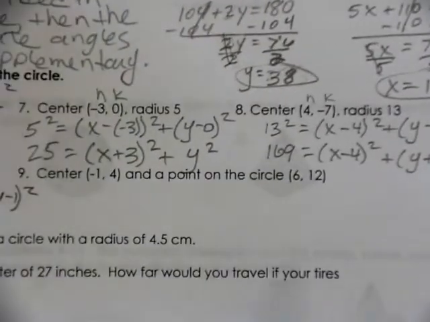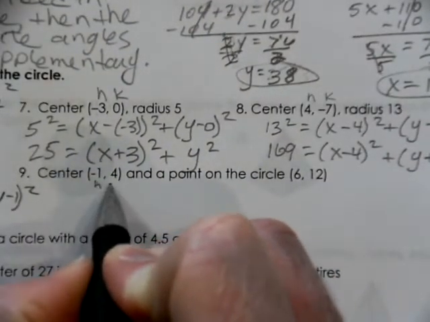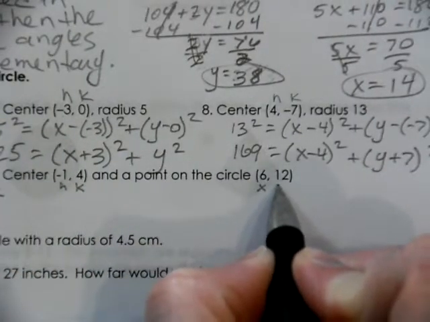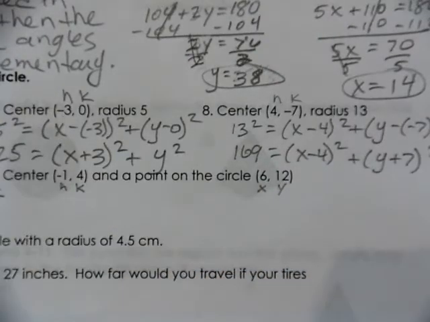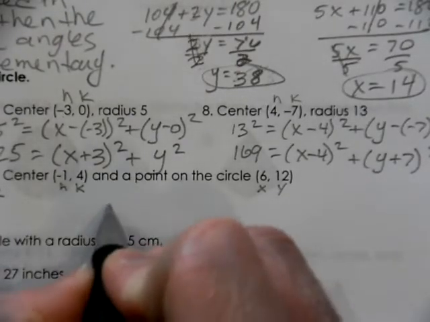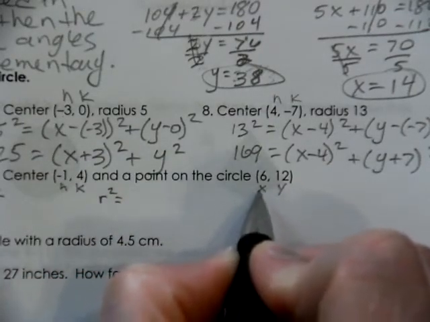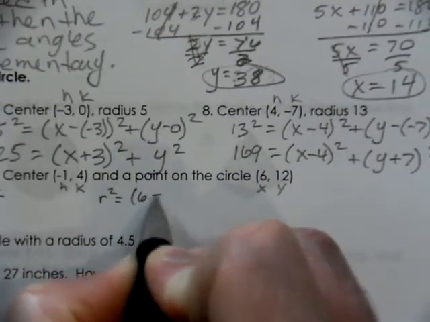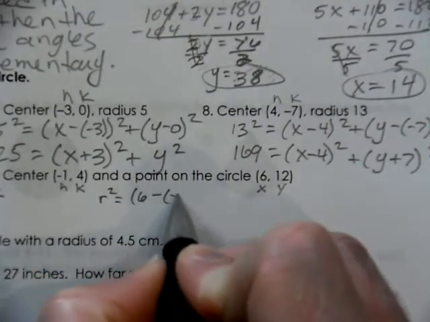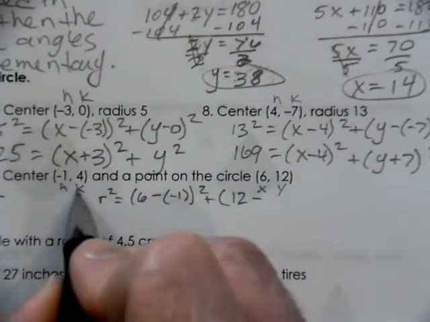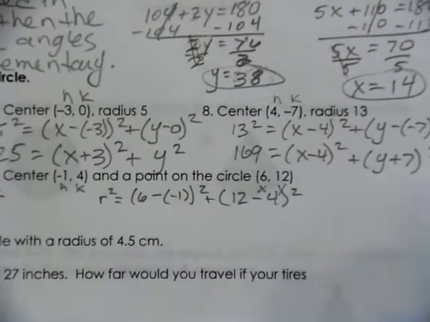Now here we have a center, which is your h and k, but then we have a point which is considered your x and y. What don't we know? We don't know the radius. We're going to use the same formula. We don't know the radius, but our x, 6 minus our h, is 7. Our y, 12 minus our k, is 8.